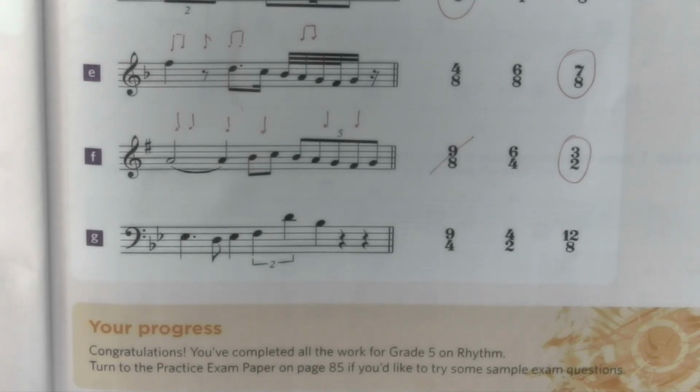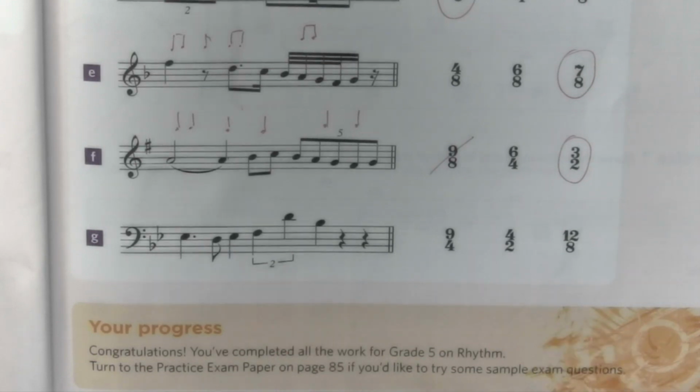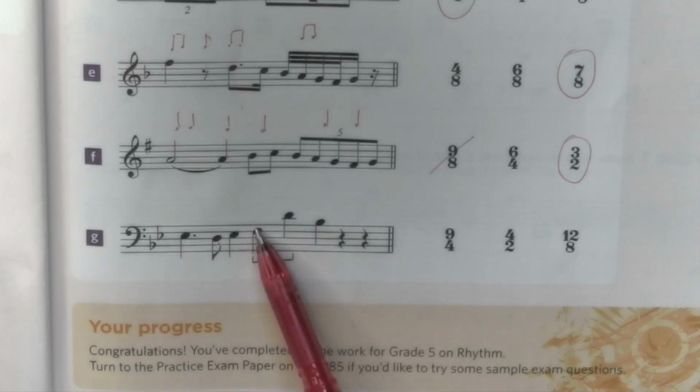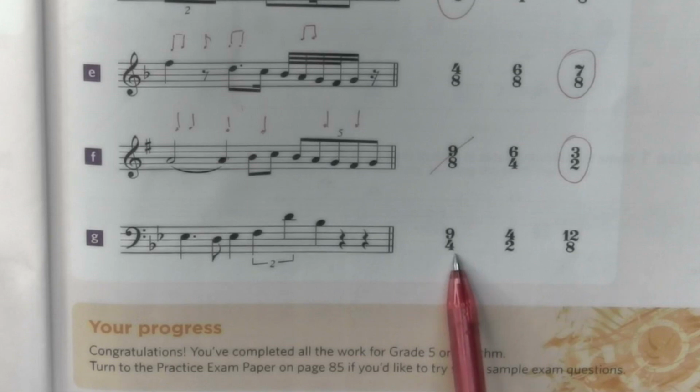I see a compound time here. Why? We have this duplet. Therefore, we must be in compound time. And it's quite a long one. Let's see. 1, 2, 3, 4, 5, 6, 7, 8, 9. We are in 9/8. We can't be in 4/2.